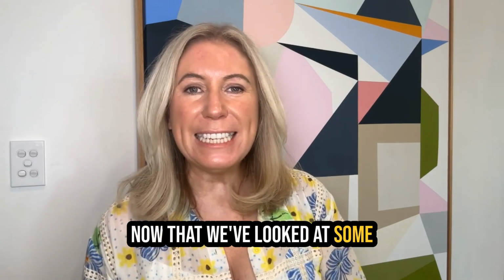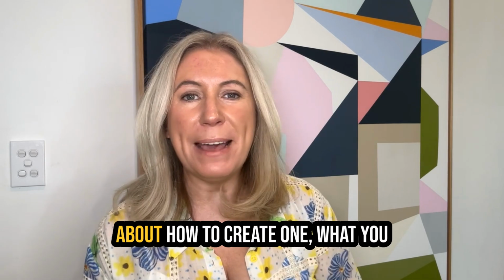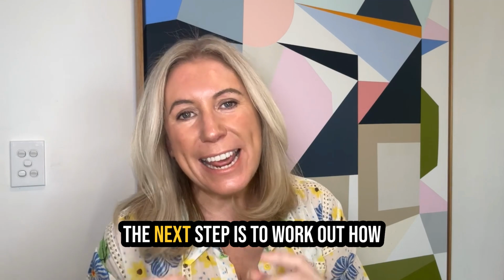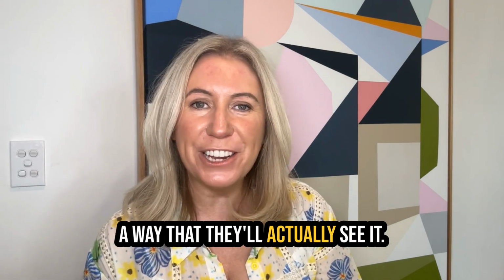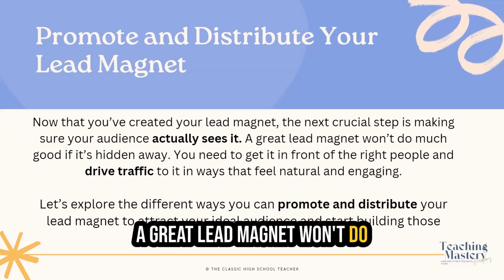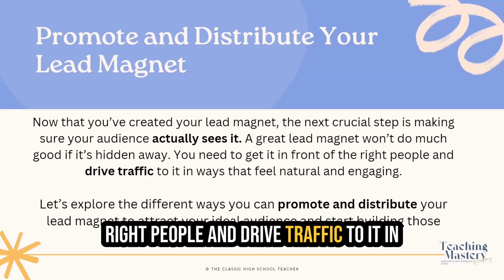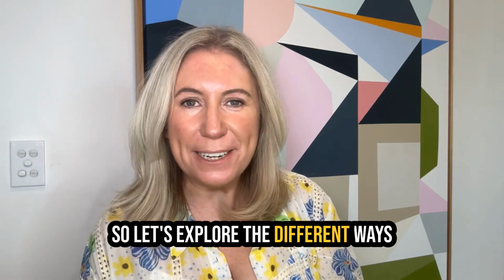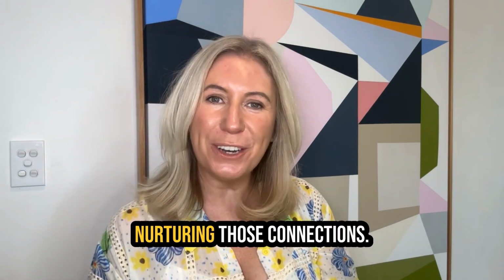Now that we've looked at some types of really good lead magnets, and we've gone through some tips about how to create one, what you need to do, what you need to avoid, the next step is to work out how do we promote it to an audience in a way that they'll actually see it. A great lead magnet won't do much good if it's hidden away. You need to get it in front of the right people and drive traffic to it in ways that feel natural and engaging. So let's explore the different ways that you can get your lead magnet out to your ideal audience to start nurturing those connections.